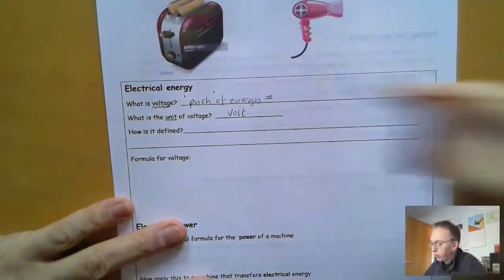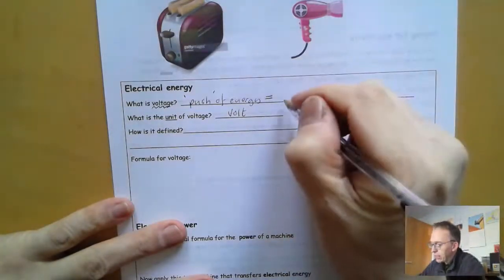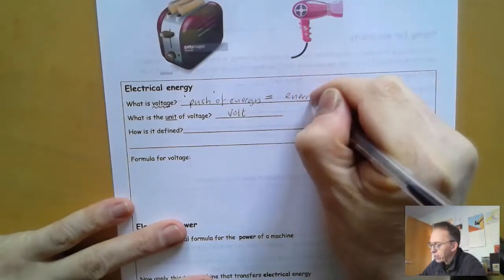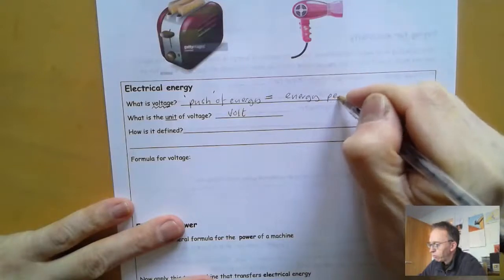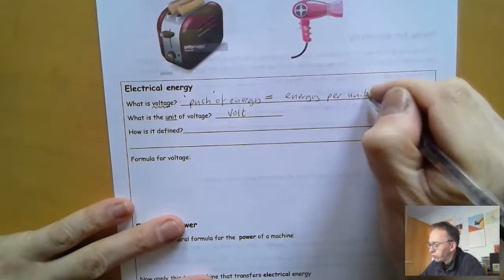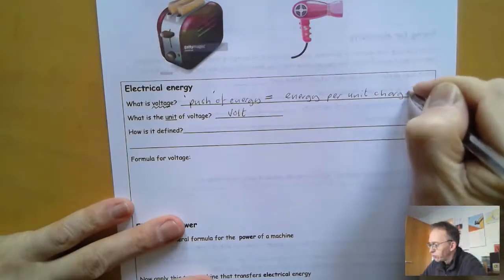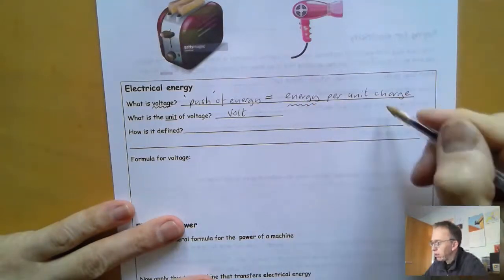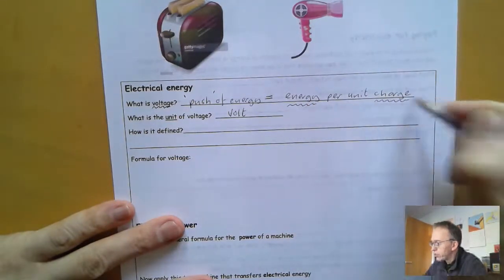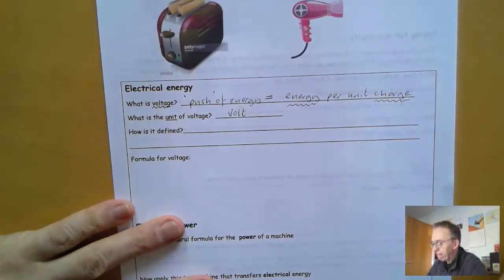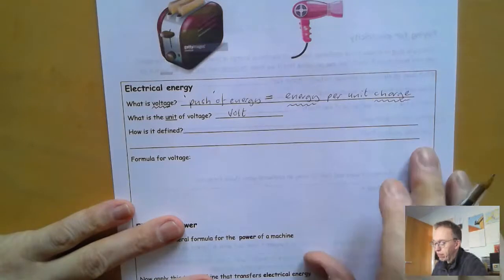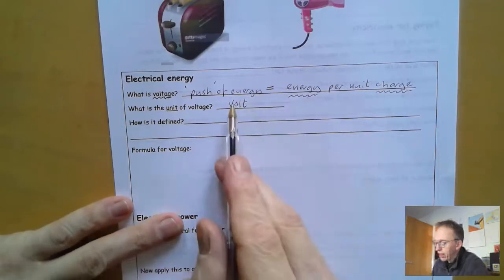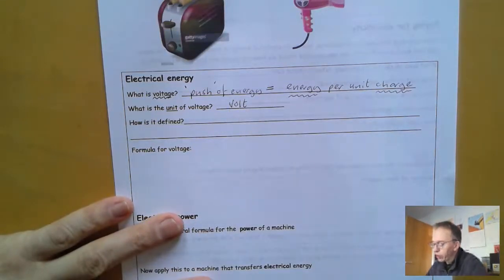We could say that voltage is a push of energy. Well, we can define it as the energy per unit charge. So, voltage is the amount of energy that each unit of charge gets as it goes through, the energy that it's given by the battery. Now, voltage is measured in volts, and so what is a volt?